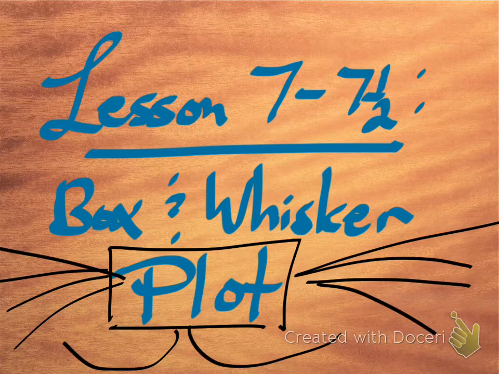This lesson, I called it 7.5 because it falls in our textbook between lesson 7.7 and 7.8. And it's on box and whisker plots. And it pops up enough on standardized tests, and it's a new thing that a lot of people don't know about. So I thought it would be worth spending a night on.